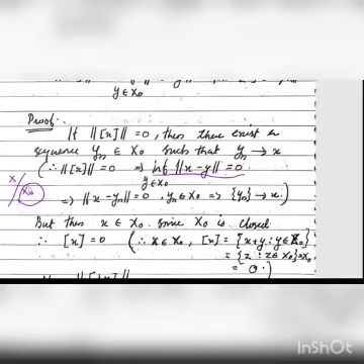Therefore, what we get is, since x belongs to x naught and x naught is going to be the 0 of this quotient space x over x naught, we can conclude that the equivalence class of x is equivalent to 0. Since x belongs to x naught, we can say that the equivalence class of x is of the form x plus y such that y belongs to x naught.